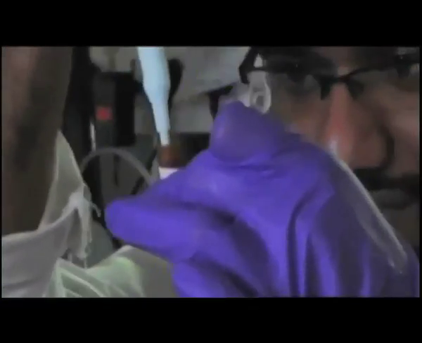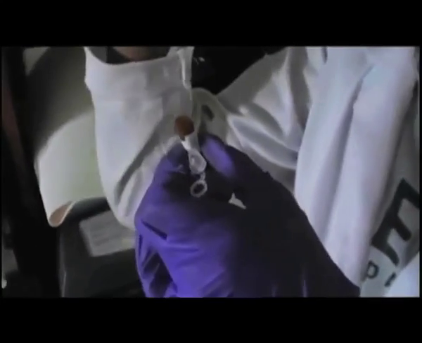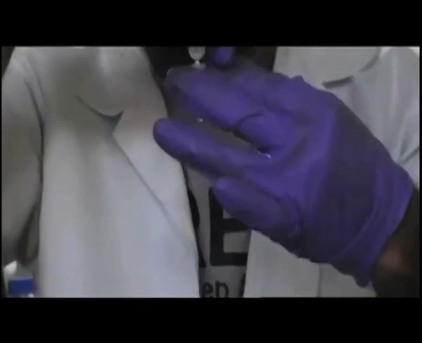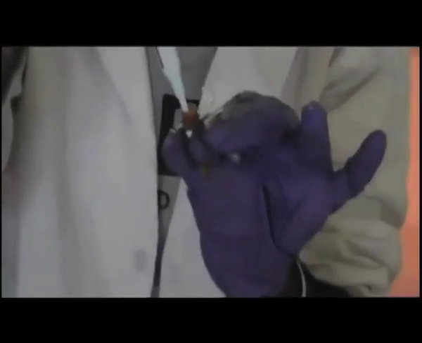Add 1 microliter of Cy dye in each tube. Add 1 microliter of each Cy dye in their respective tubes.